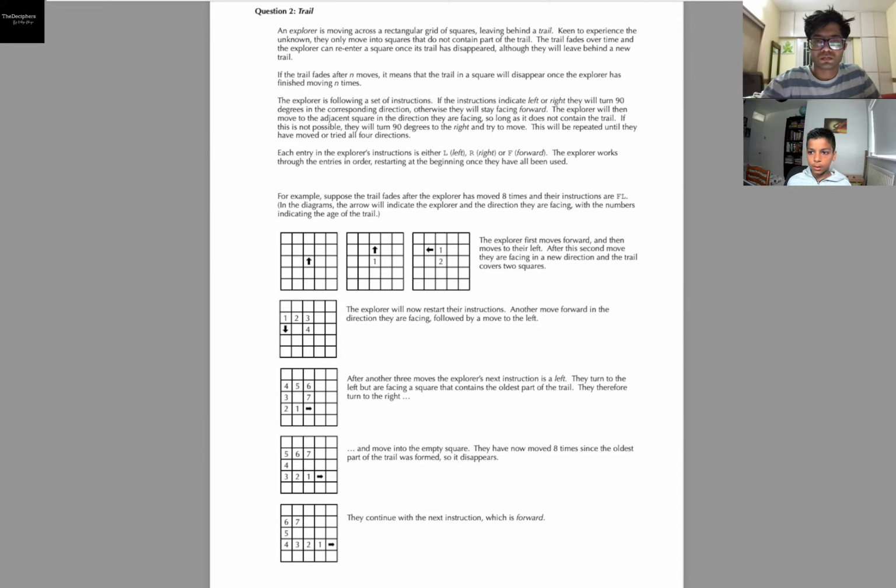The explorer is following self-instructions. If the instructions indicate left or right, then they'll turn 90 degrees in the corresponding direction. Otherwise, they will stay facing forward. The explorer will then move to the adjacent square in the direction they are facing, so long as it does not contain the trail.